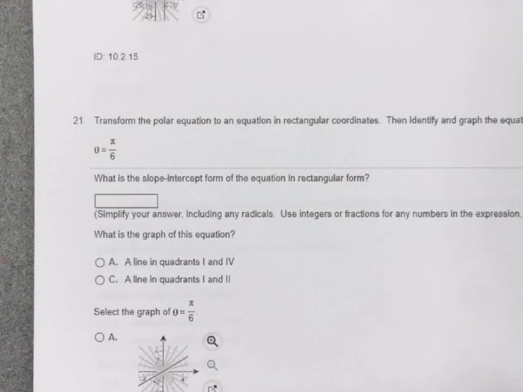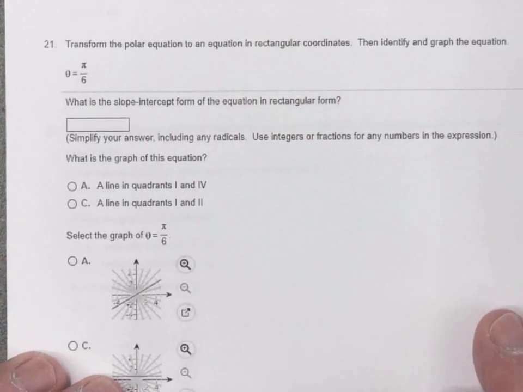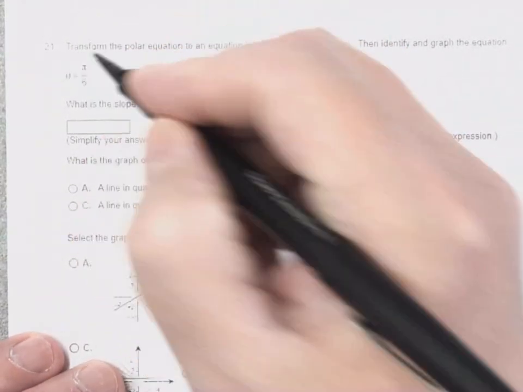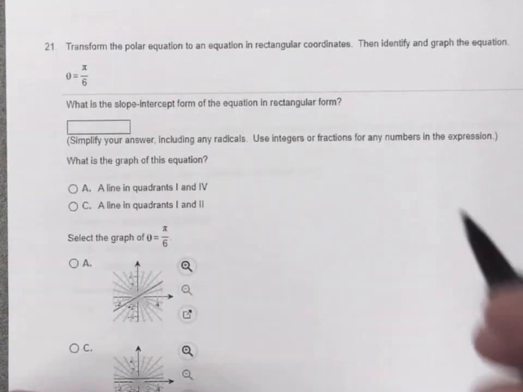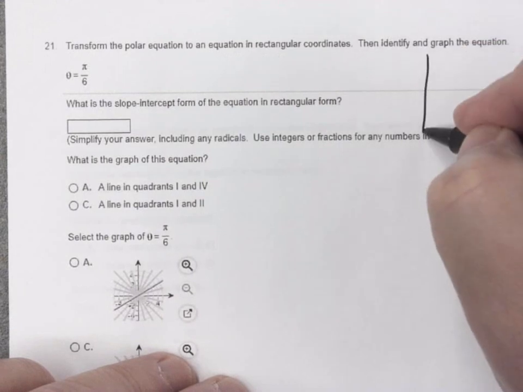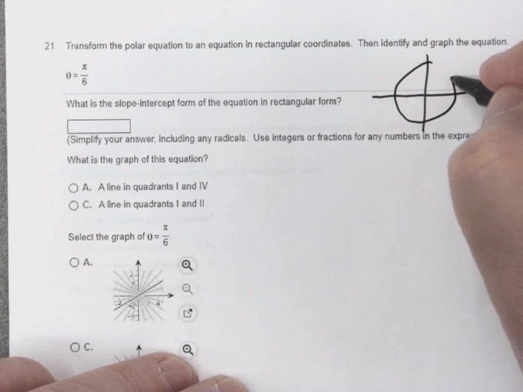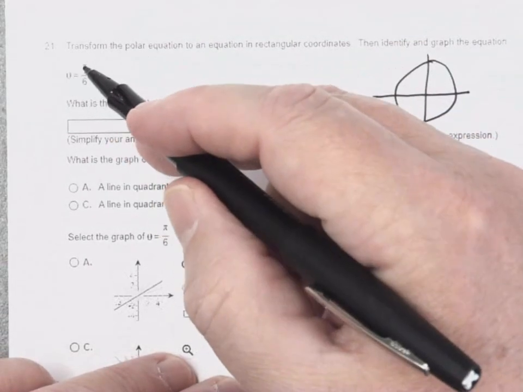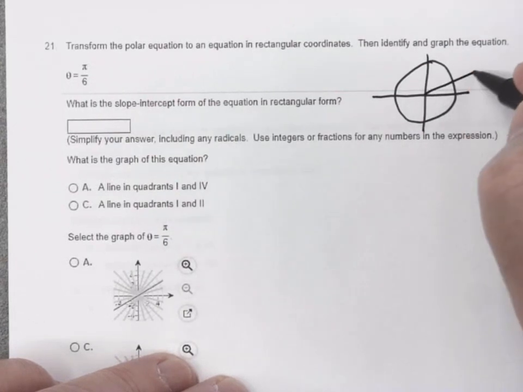Now here's another problem. Now I have an equation where theta equals pi over 6. Let's just think about what that might look like. Let's think about, once again, looking at polar coordinates. So here we're saying the angle is pi over 6. Well, pi over 6 is right here.